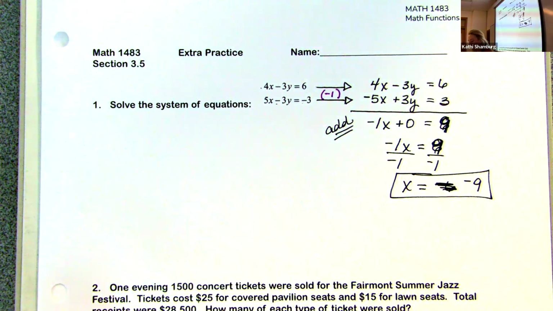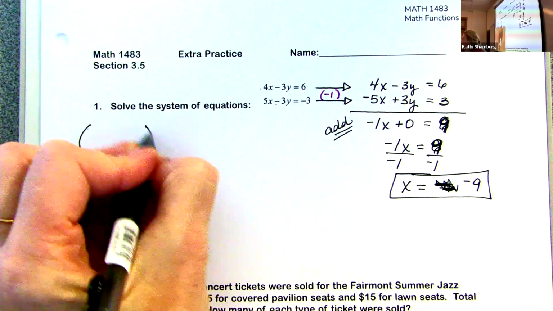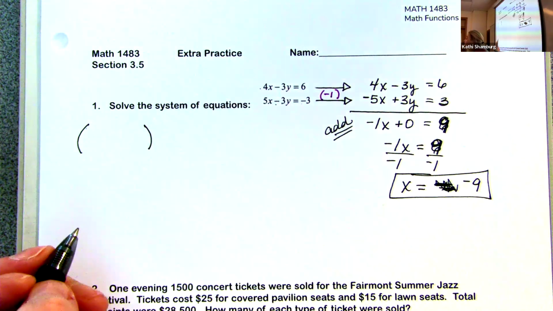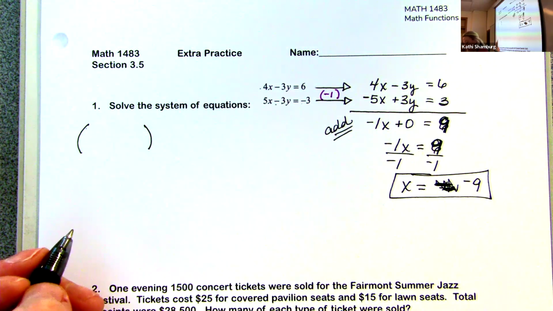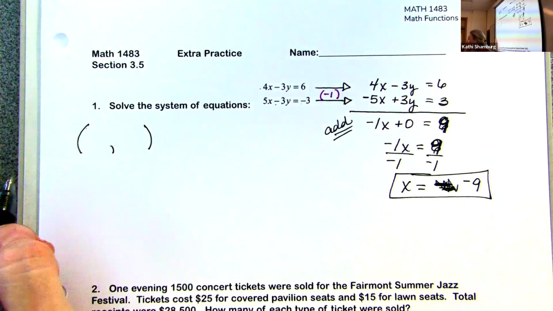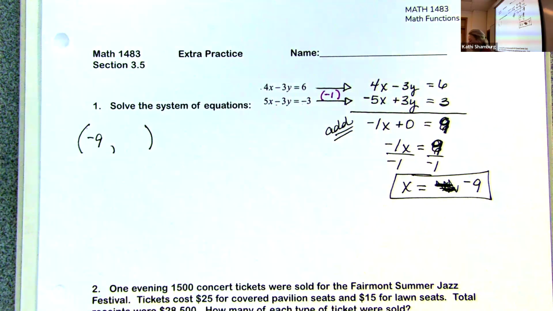Now, remember, our ultimate goal is to find an ordered pair that satisfies both equations algebraically. And we have found the x, so is that the first or the second number? First. So we have found this to be -9.